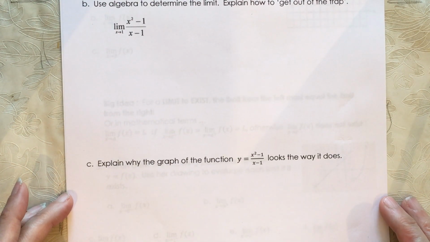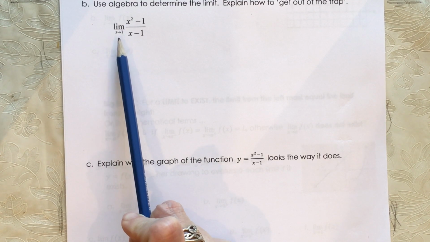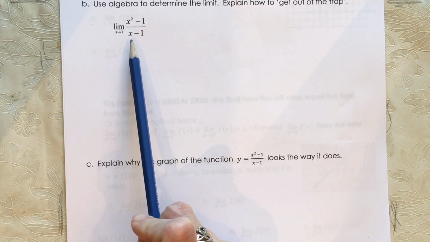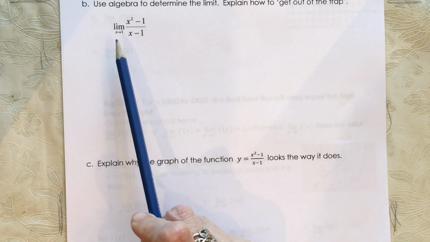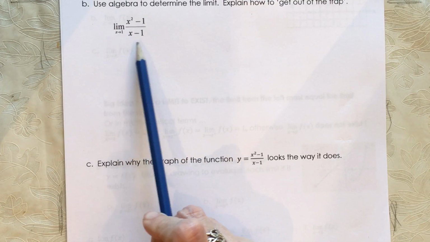All right, so B says use algebra to determine the limit. So we're talking about the same limit again. And explain how to, in quotation marks, get out of the trap. So what trap do we have right now algebraically? If we were to let x approach 1, our denominator would approach 1 minus 1, which is 0. And that's not okay. We learned about that last week. So when it says get out of the trap, it means get out of the denominator approaching 0 when we allow x to approach 1. So there should be some method that we can use.